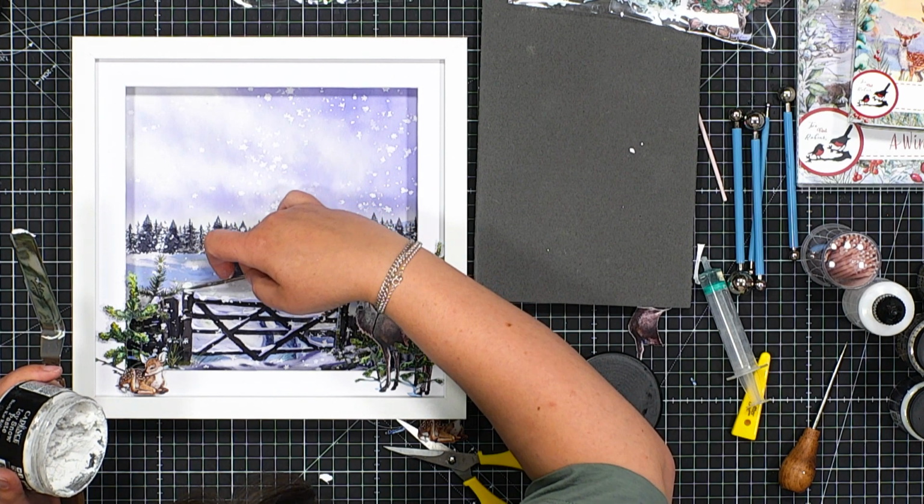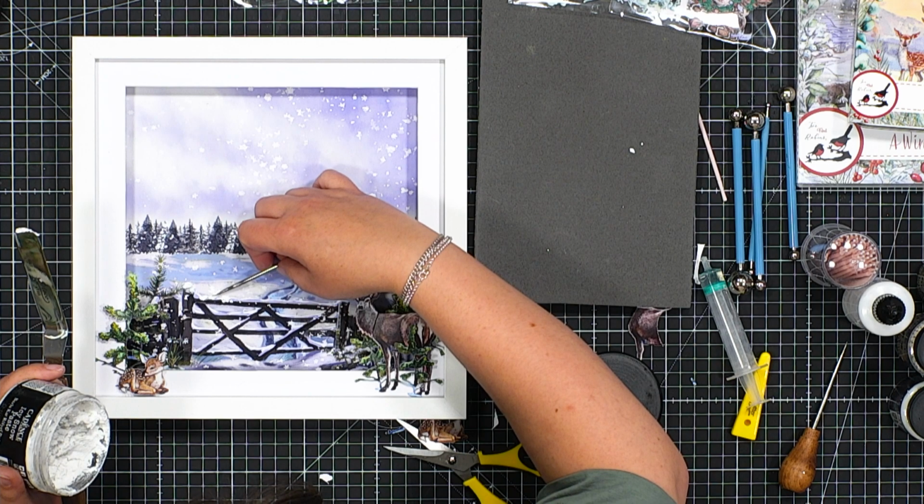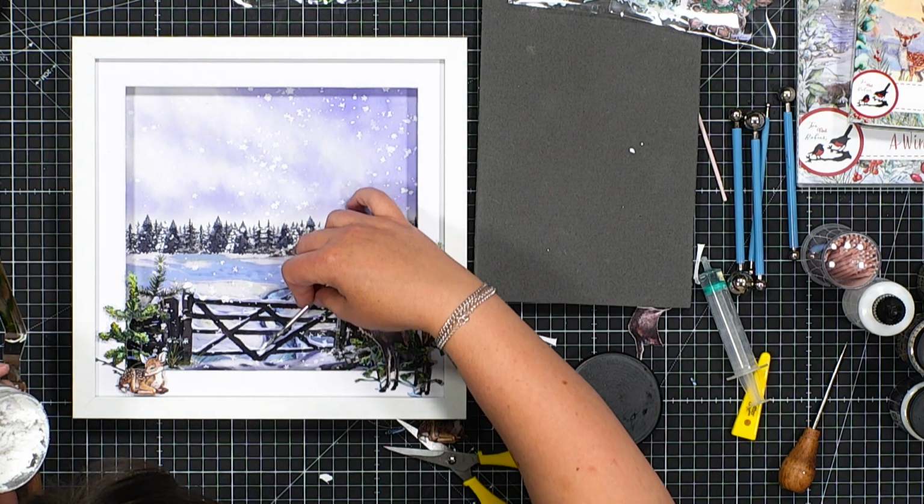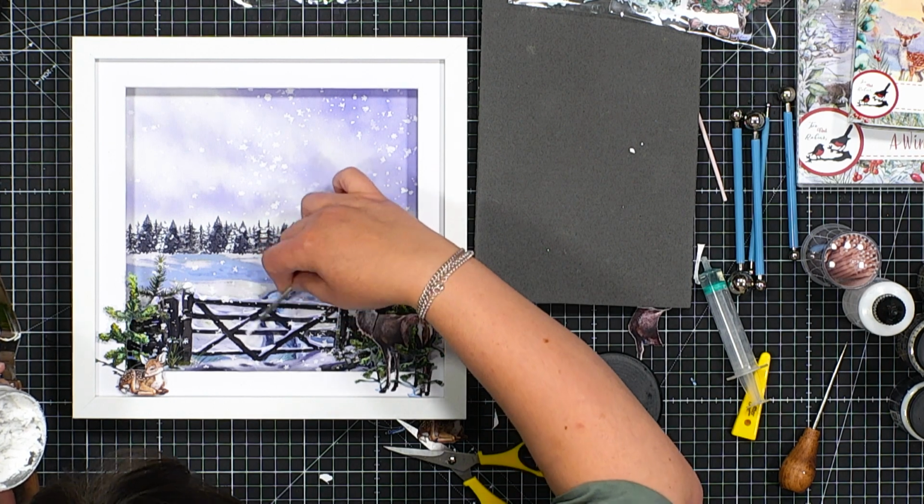You know, you've got those wonderful deers and things in the foreground. Just having a little bit of snow, just picking out areas. We're not going to go mad with this. It's just to give you an option.